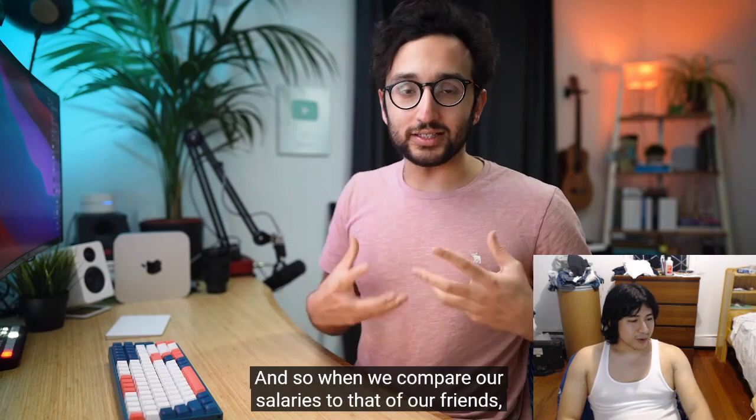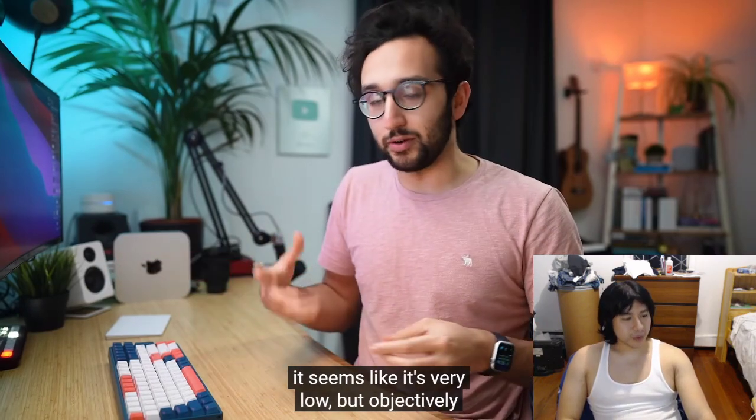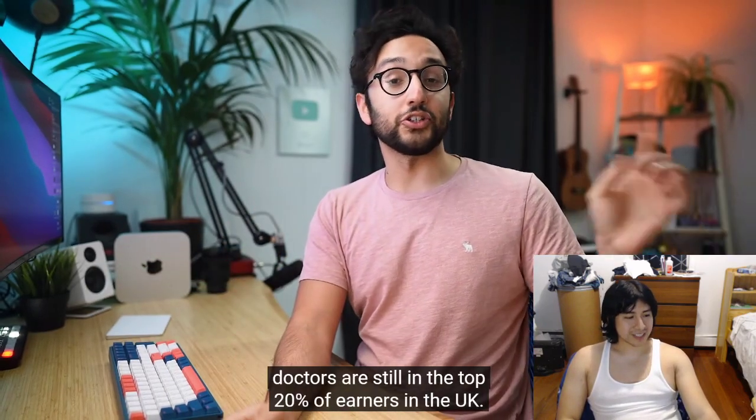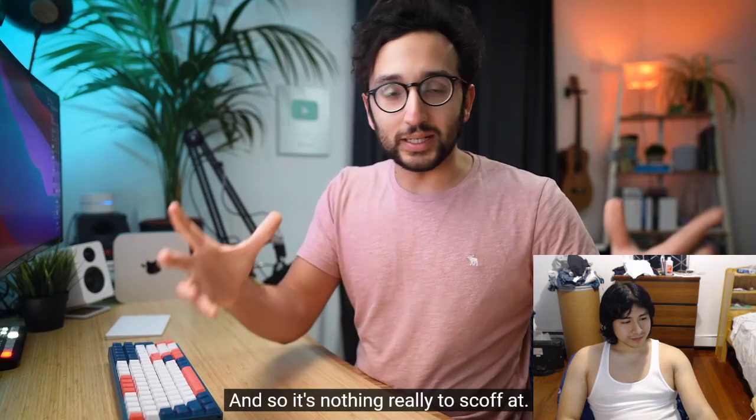And so when we compare our salaries to that of our friends, it seems very low. But technically, doctors are still in the top 20% of earners in the UK, and so it's nothing really to scoff at.